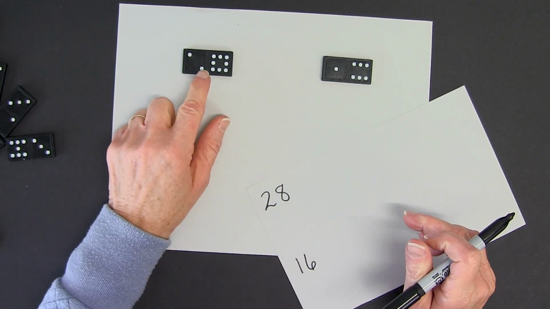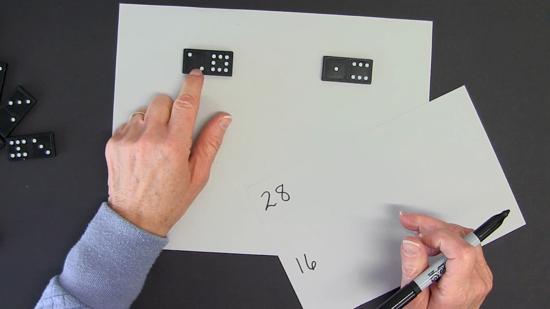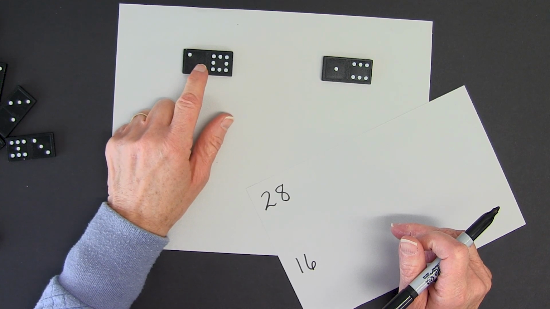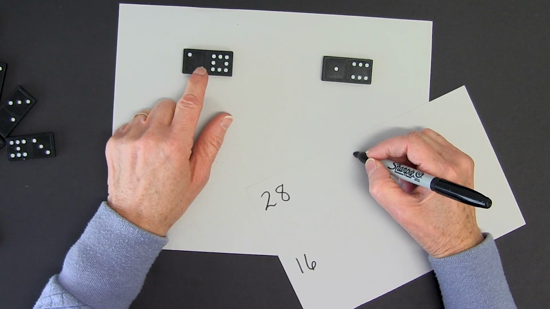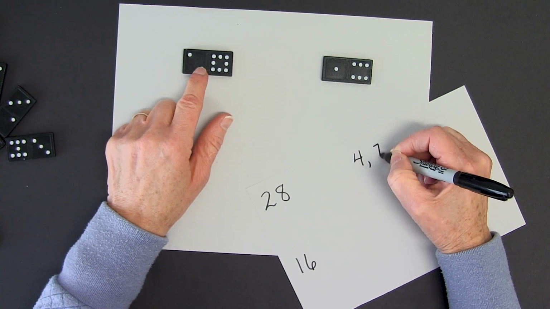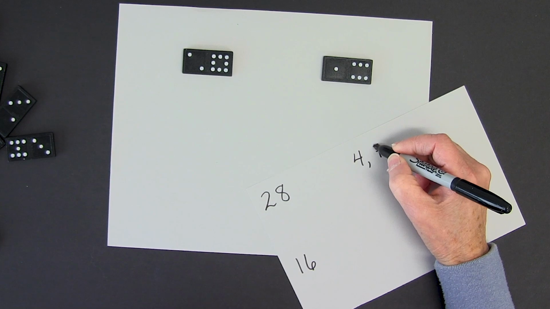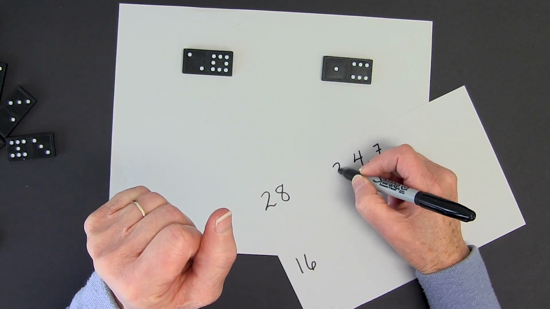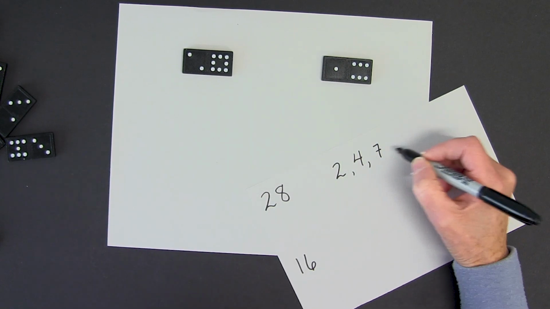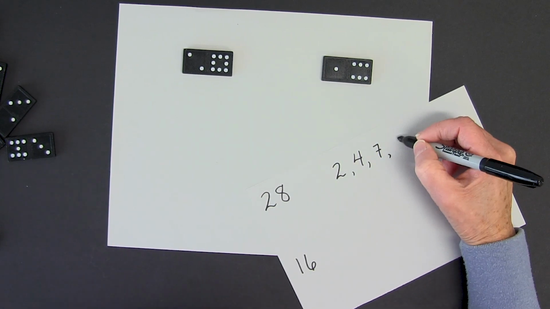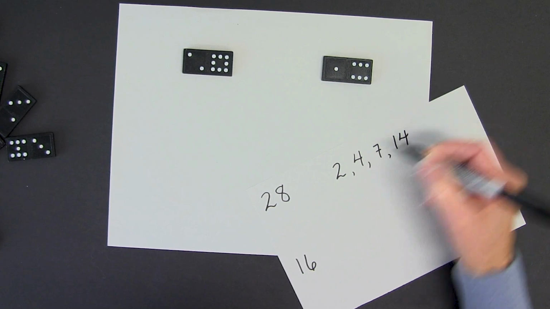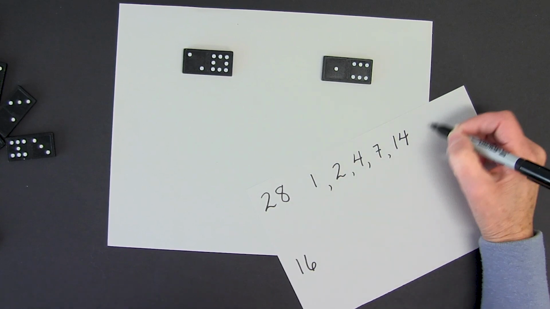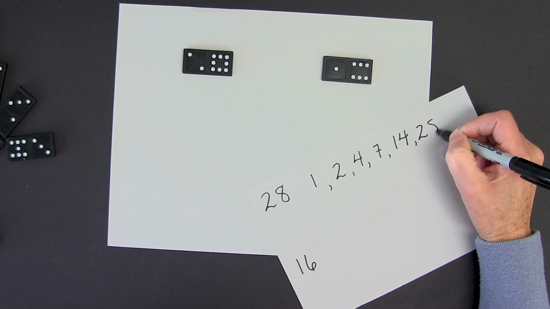Okay, I know that 4 times 7 is 28. So I'm going to write down 4 and 7 as factors. Now, because 28 is an even number, I know that 2 is a factor, and 2 sets of 14 makes 28. And I know that 1 and 28 are factors.